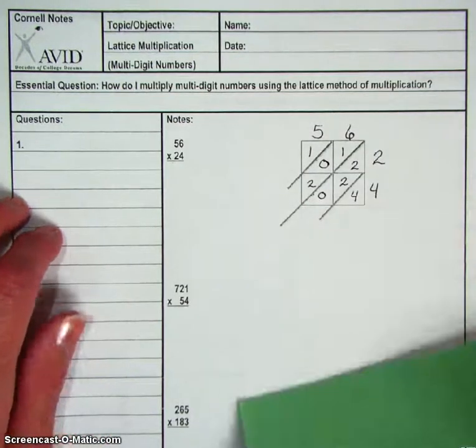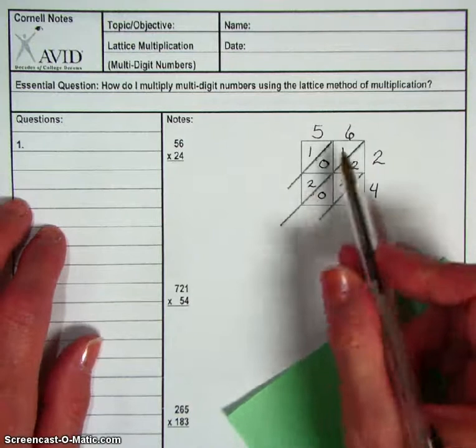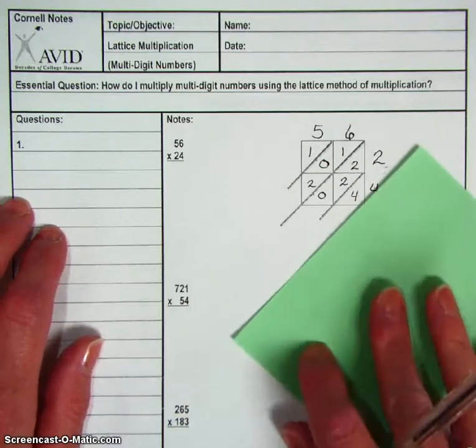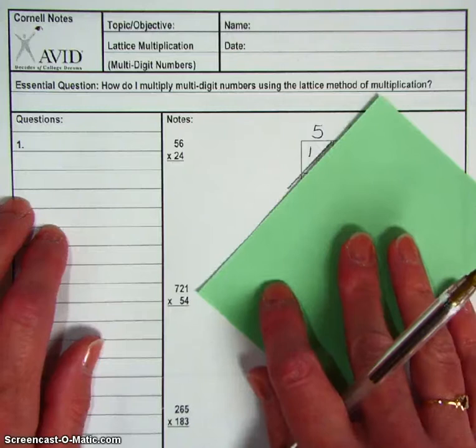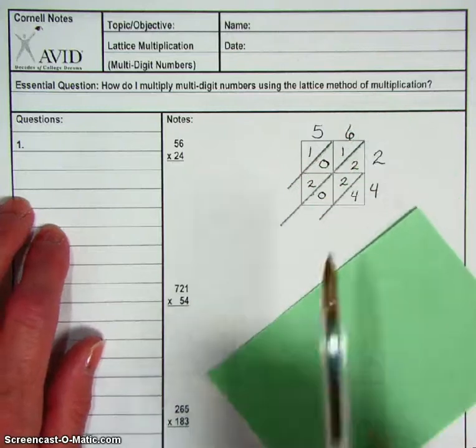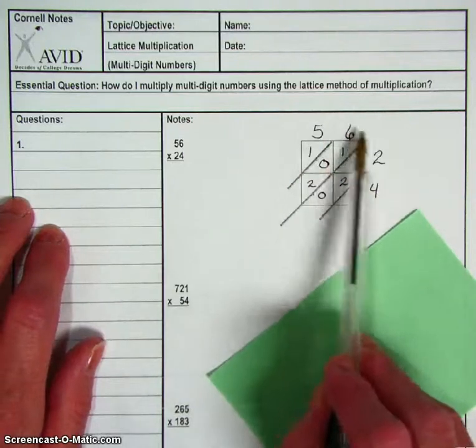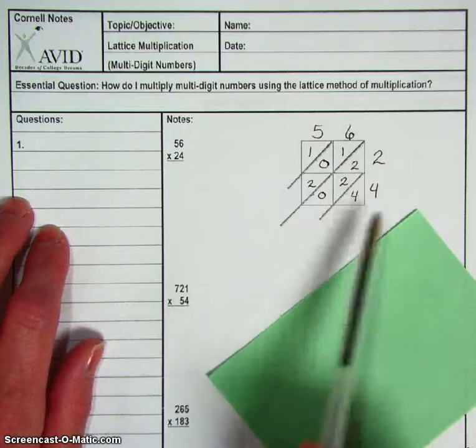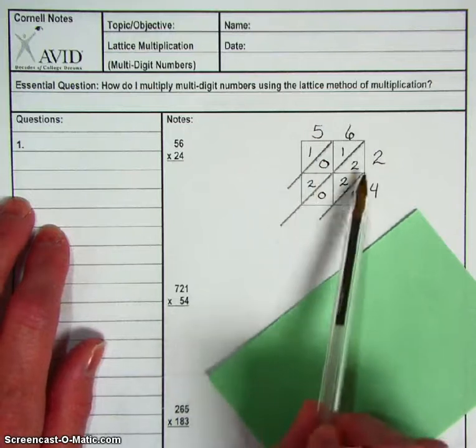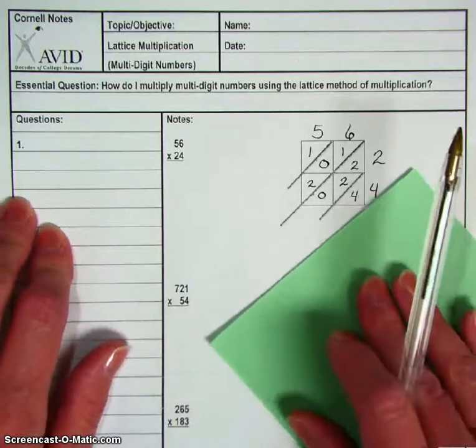Make sure if you are having a hard time keeping track of what you have to add, that you use a piece of paper to go alongside each of the different diagonals so you know which numbers you need to be adding. Also remember that the numbers that we started with, the initial problem, we do not use those when we're adding. We only use the numbers inside the grid. So let's start with our first one.